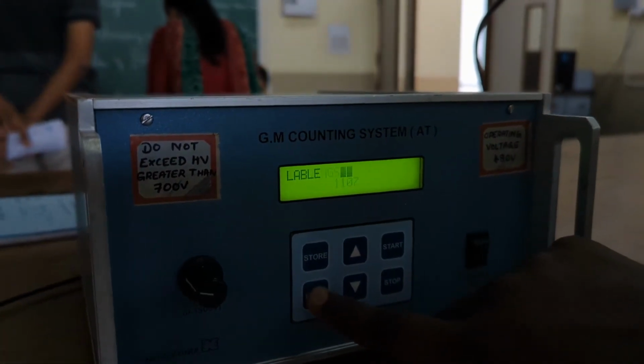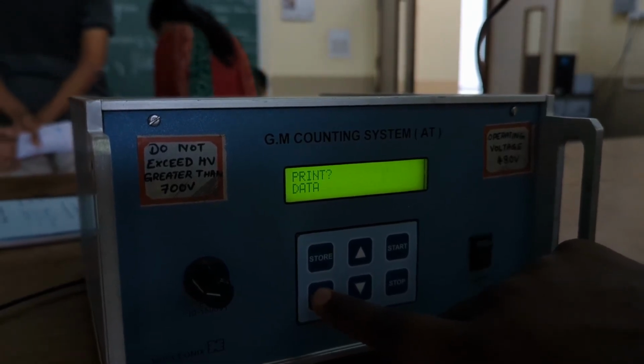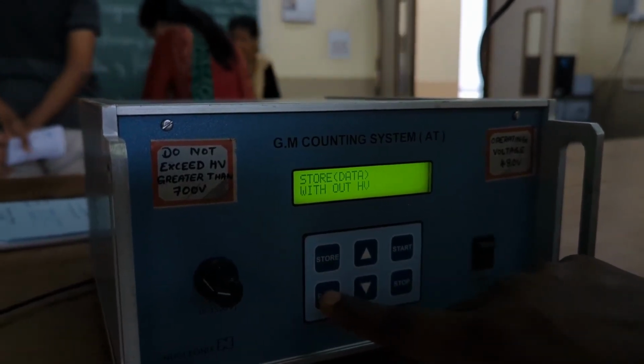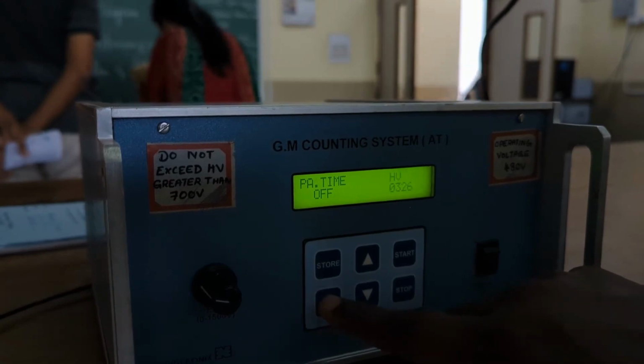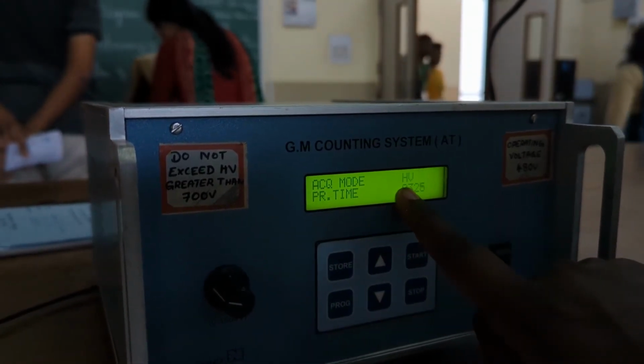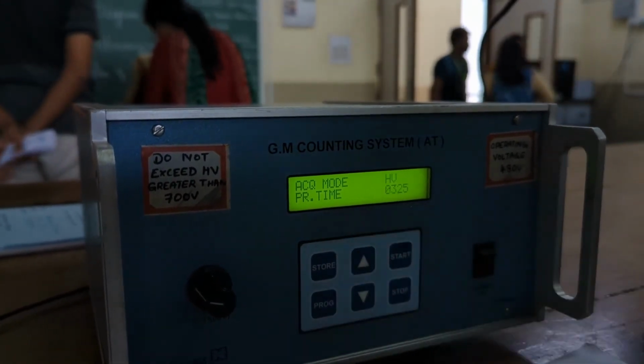Program. At last, you'll get stored data. Store without HV and everything. Done. So it will come to the initial stage. Again, when you press program, you have to come to the initial stage.